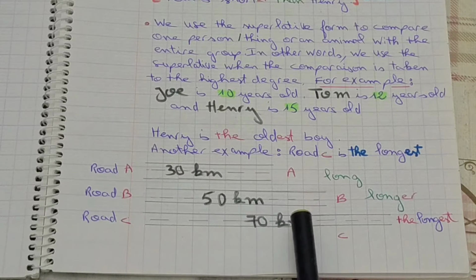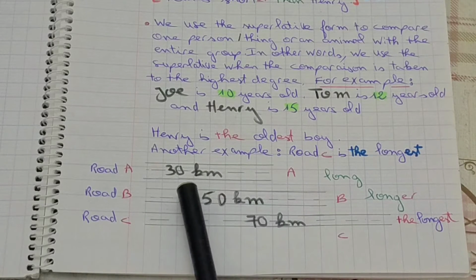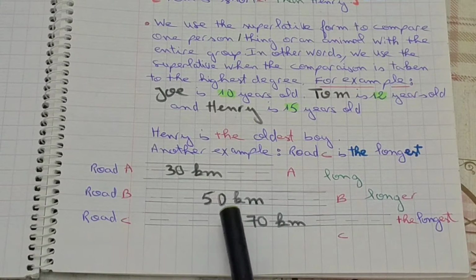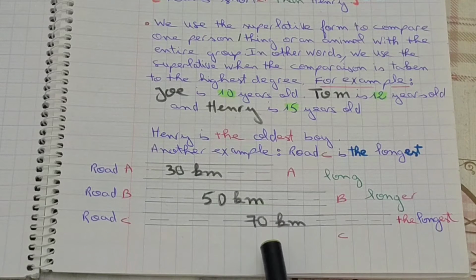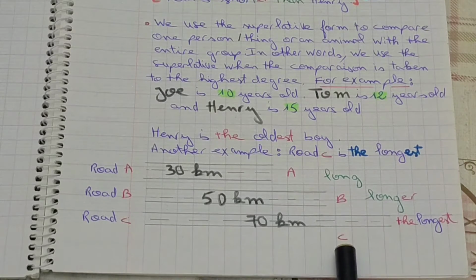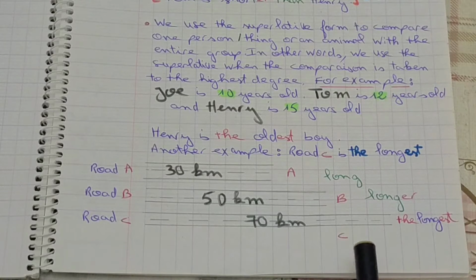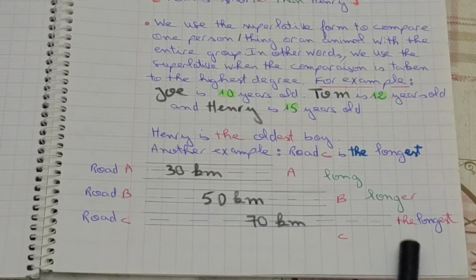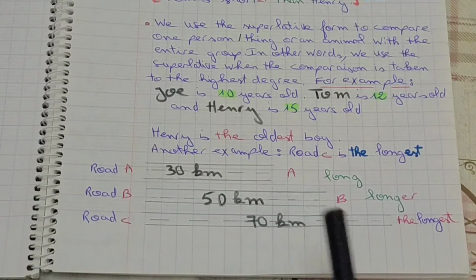Another example. I have here three roads. Road A, which is 30 kilometers, Road B, 50 kilometers, and Road C is 70 kilometers. So if I want to compare Road C to all the other roads in this category, I say Road C is the longest of all the other roads.